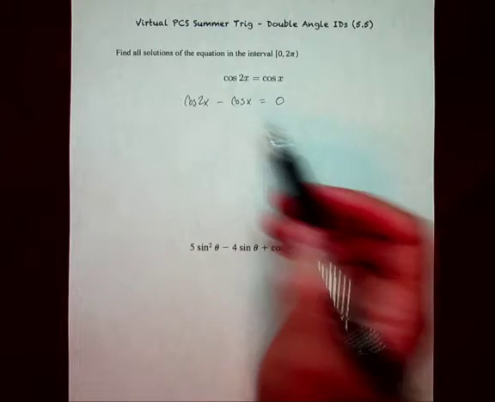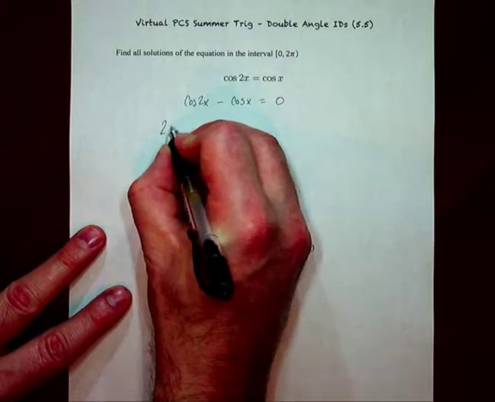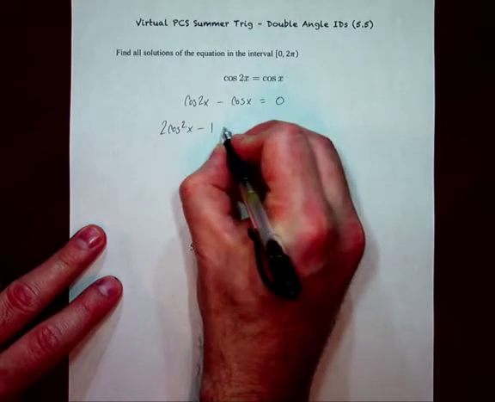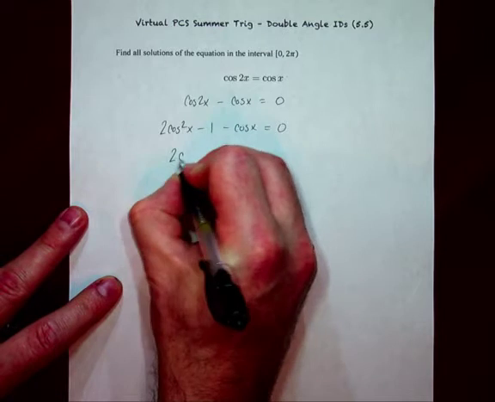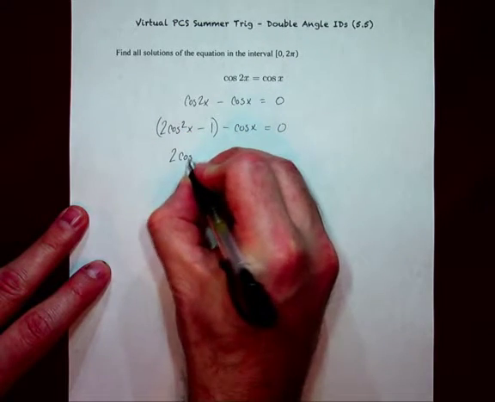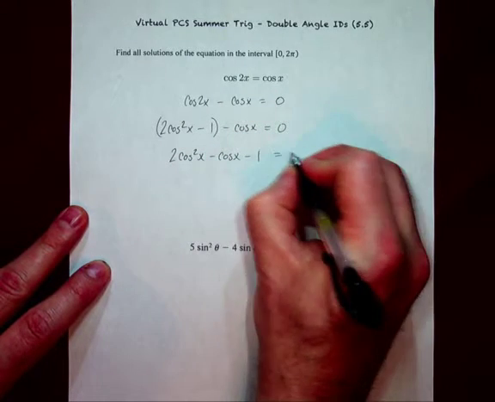So if I can avoid using sine, I'm going to, which means I'm going to have 2 cosine squared x minus 1 minus cosine x is equal to 0. Now, of course that comes from cosine 2x. I'm going to take down the parentheses and I'm going to reorder in descending order.